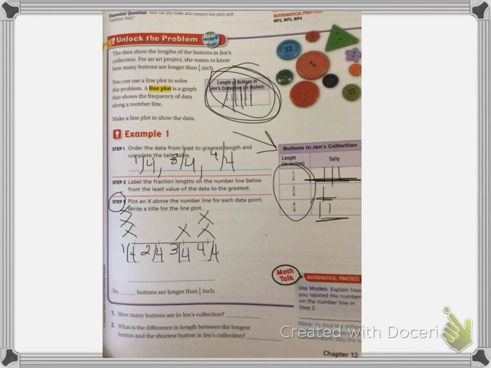Now I'm going to look at the question we are trying to answer so I can interpret this line plot. Our question is that Jen wants to know how many buttons are longer than 1/4 inch. Longer than means not equal to. So I'm not going to count these ones because those are all 1/4 inch. I am going to look at these ones because 3/4 and 4/4 are both longer than 1/4, and I've got 1, 2, 3 that land over there. So there are 3 buttons that are longer than 1/4 inch.